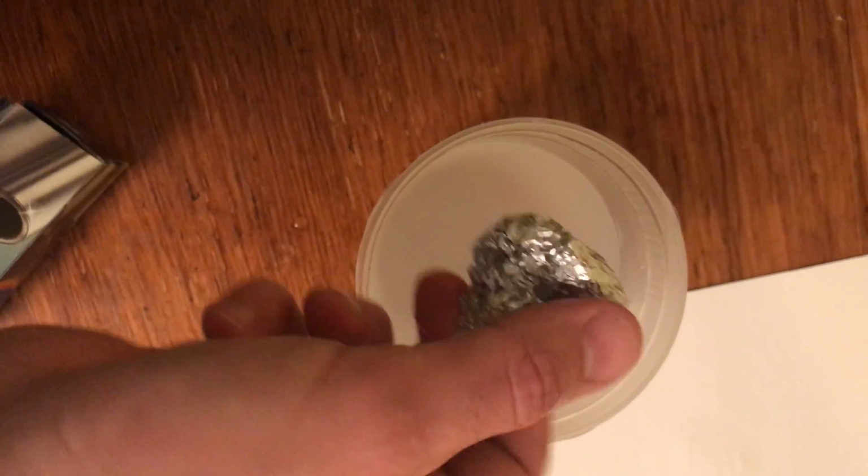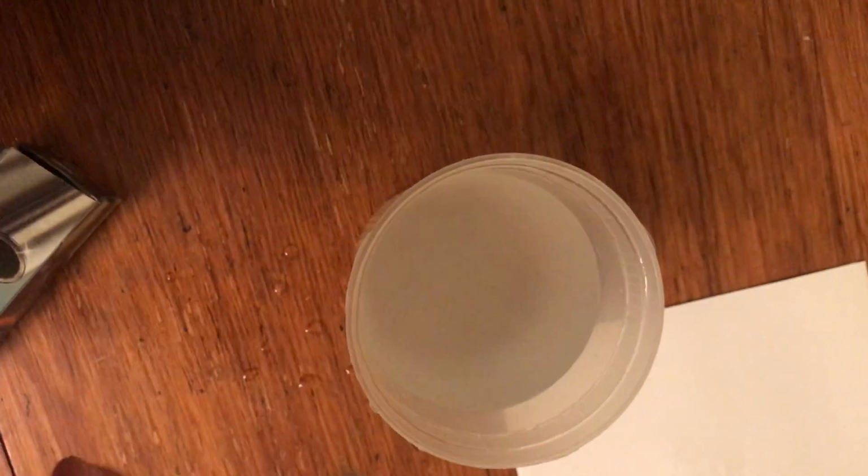So apparently we could say that tinfoil is less dense than water, because it was able to float.